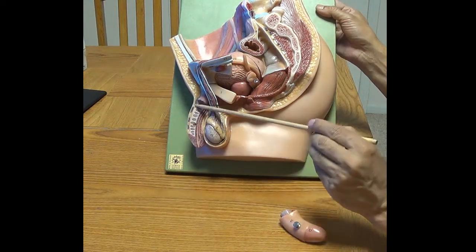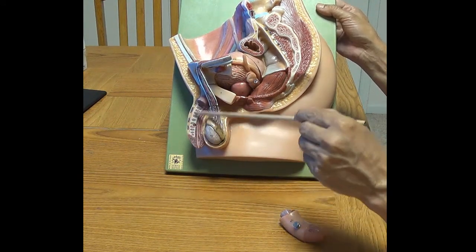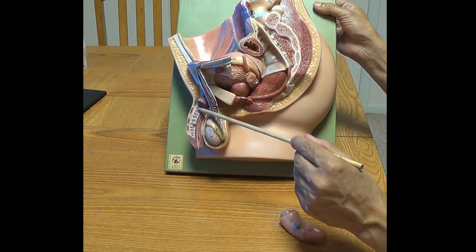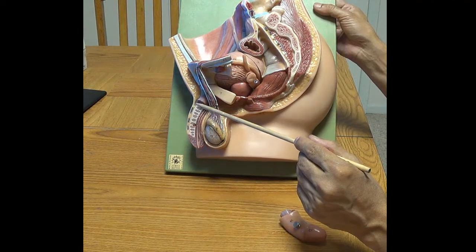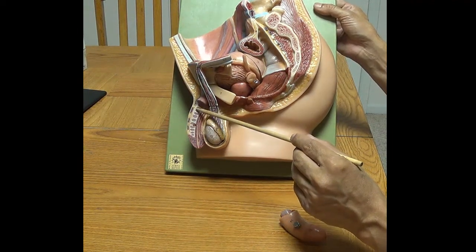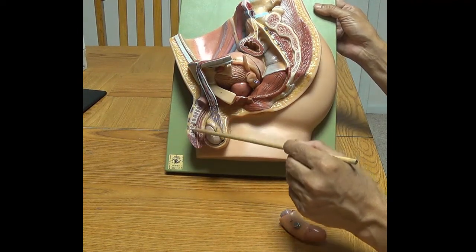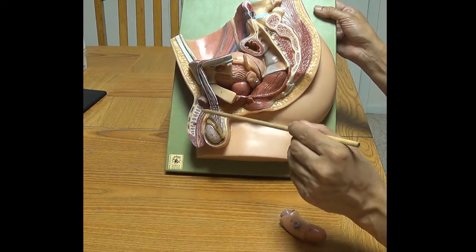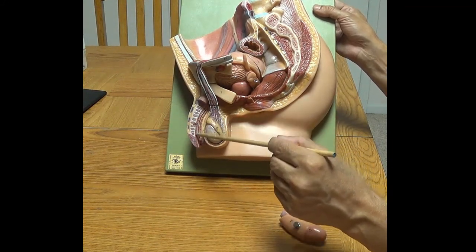Okay, and you have two other spongy structures inside the penis. Those are called corpora cavernosa. So cavernosa are two, and spongiosum is only one.